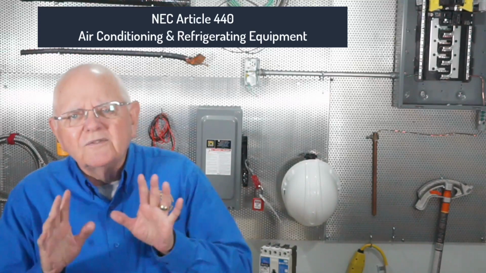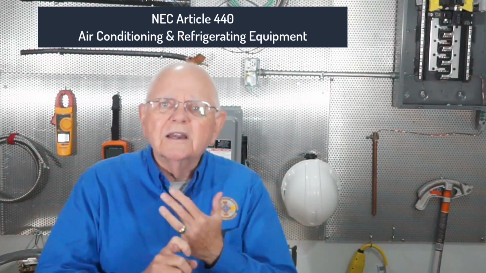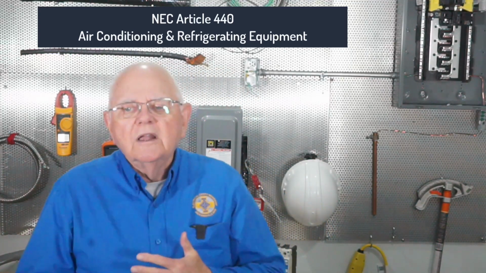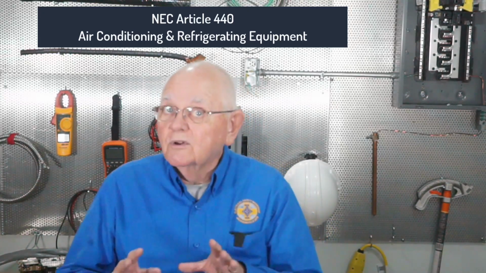Here's what we're going to do. We're going to divide it up into 6 different sections. We're going to take a look and see what Article 440 specifically applies to and what it's about. We're going to talk specifically about electrical installation of the hermetic refrigeration compressor, because that's by far and away the most common out there. We're going to walk through a typical installation. We're going to do it up here on the screen, actually.